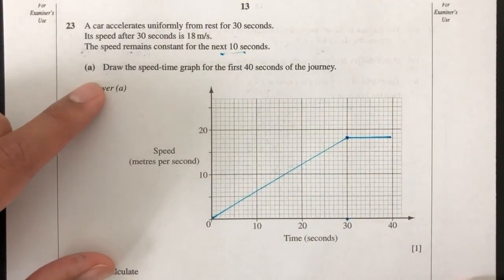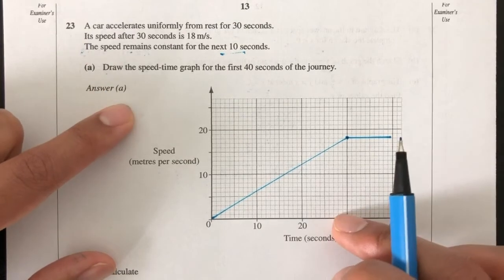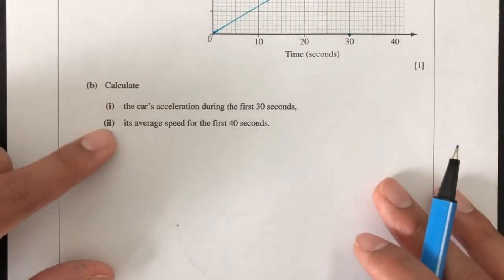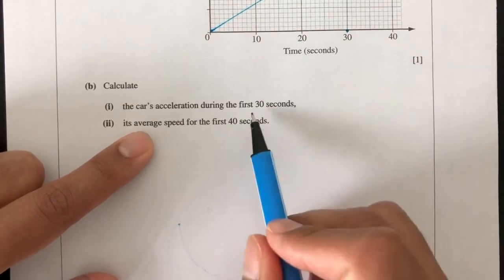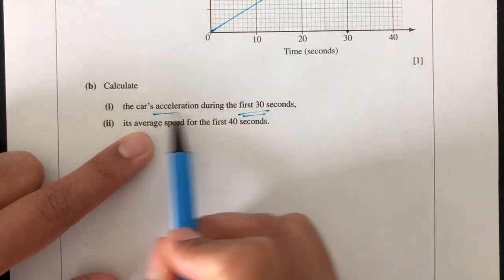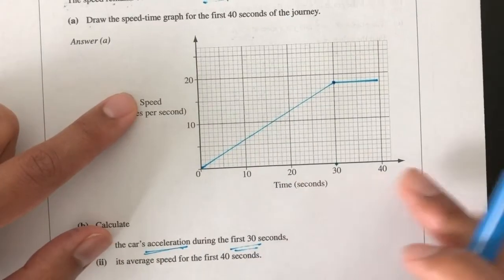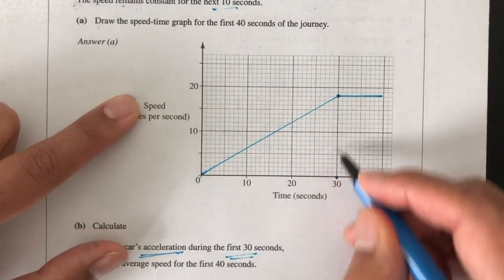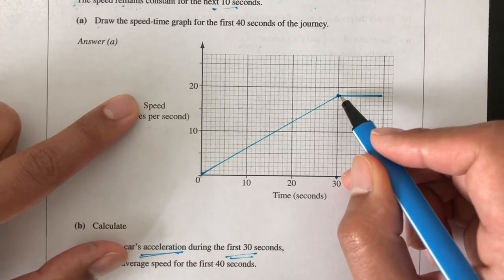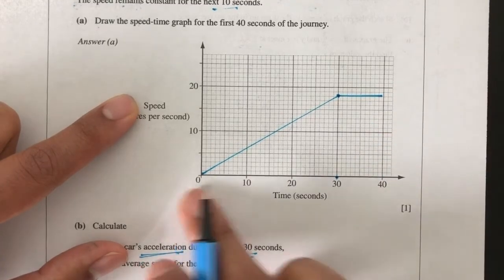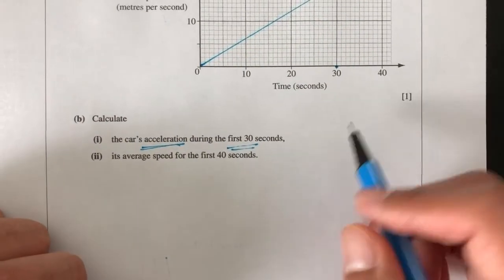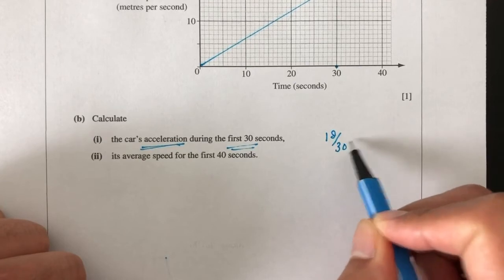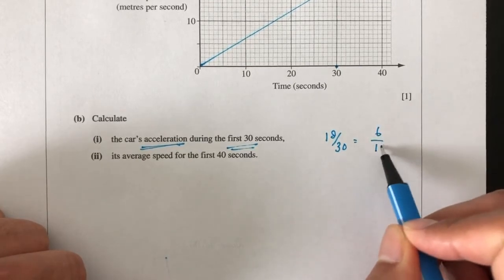Now part 1, draw the speed time graph, so done already. Now part B, calculate the acceleration for the first 30 seconds. As you know, acceleration when you have a speed time graph is always the gradient. It is height divided by base. Height is 18 divided by 30. Dividing by 3 on both sides, you have 6 over 10, 0.6. That will be your answer.